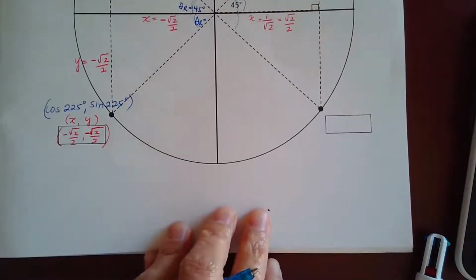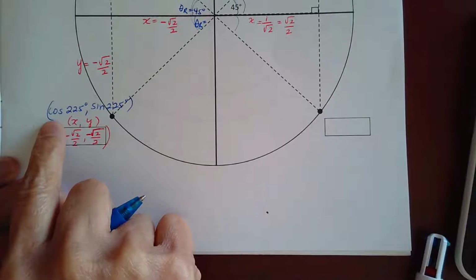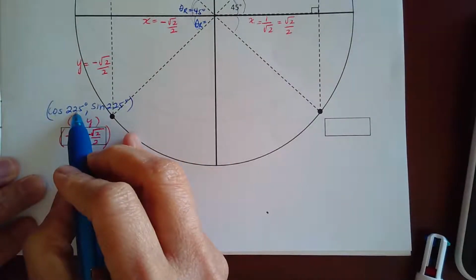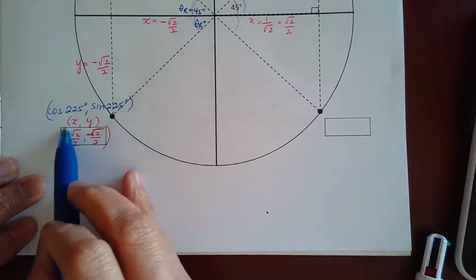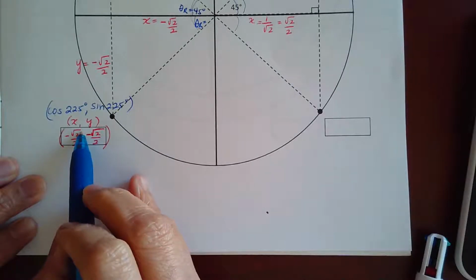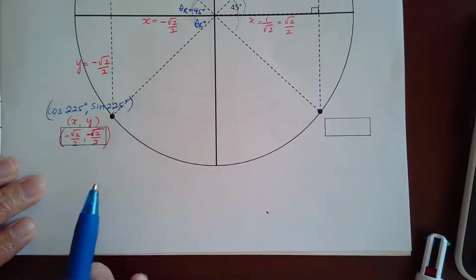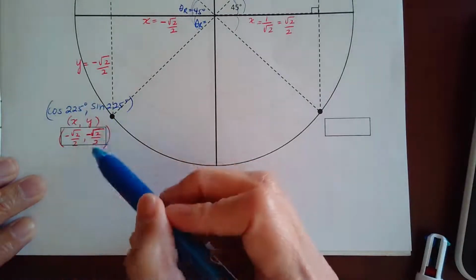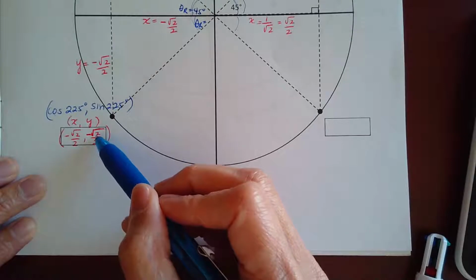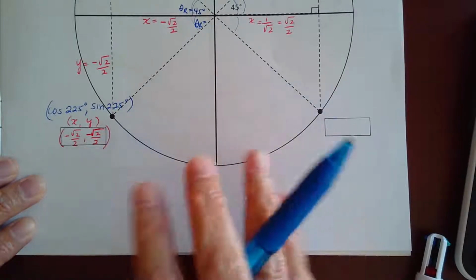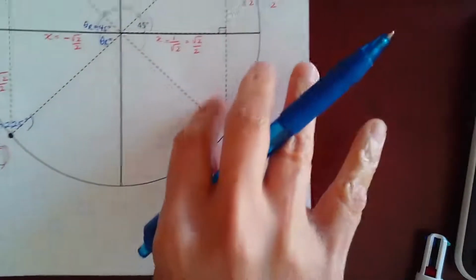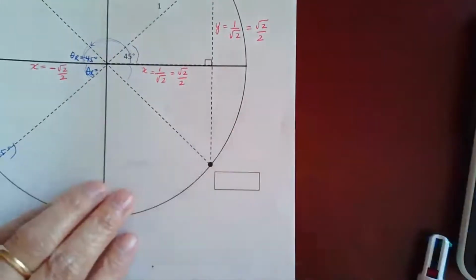So if the question says, what is the cosine of 225 degrees? Well, that's negative root 2 over 2. And if the question says, what is the sine of 225 degrees? That's going to be negative root 2 over 2. Okay, now let's go to the next one over here.